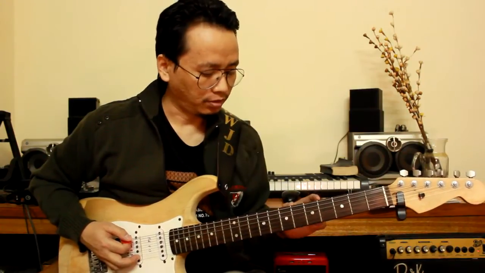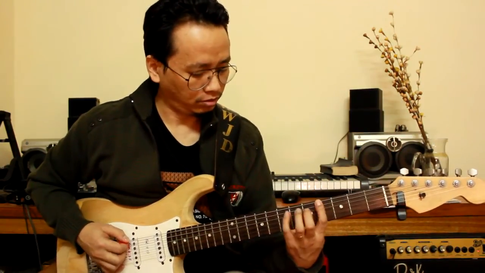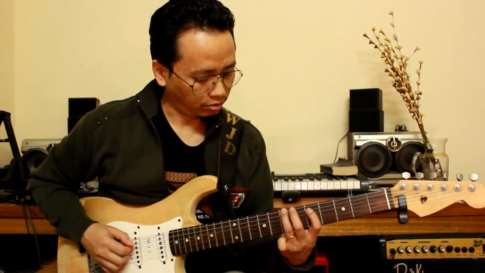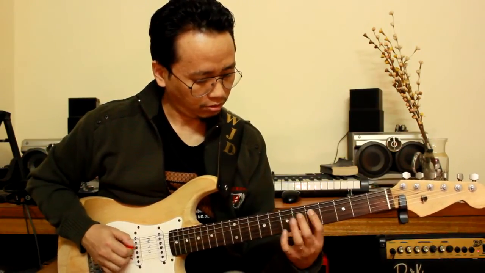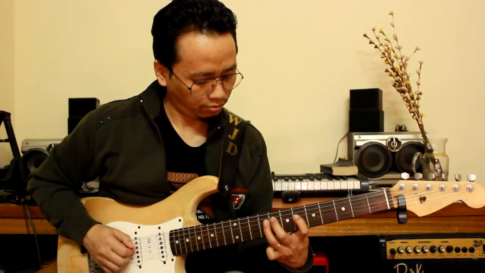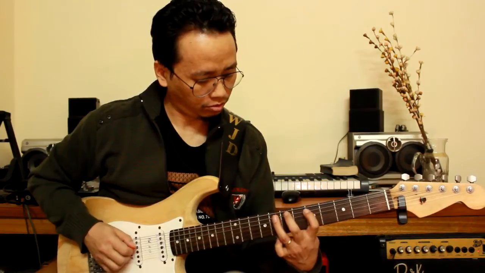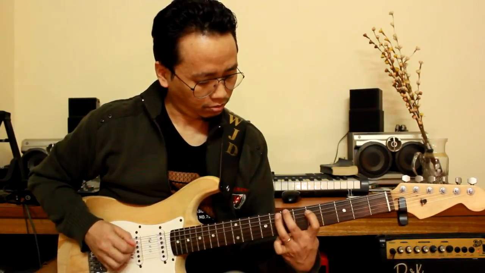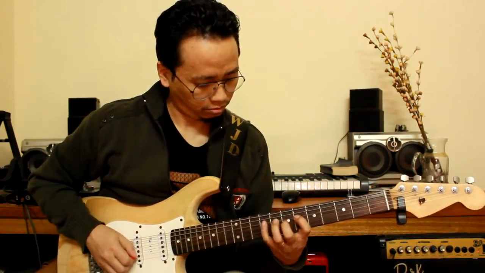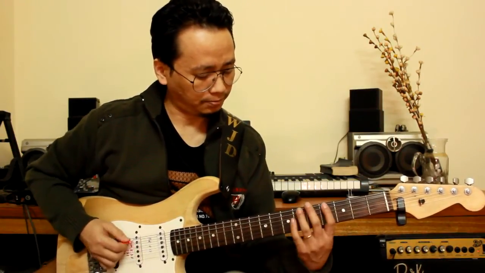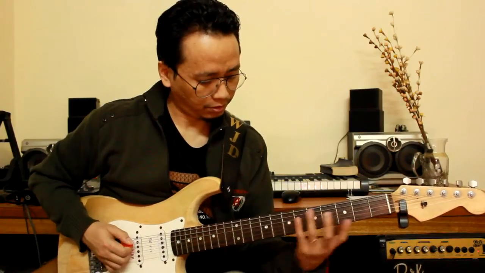So group 4 notes each. 1, 2, 3, 4. Then you start from the second note. 1, 2, 3, 4. Third note. 4 note. So using little finger is actually more appropriate, I guess. It makes it easy to run.